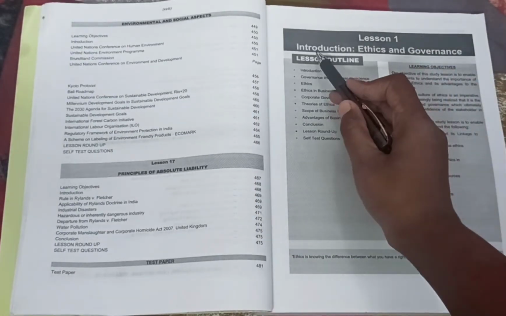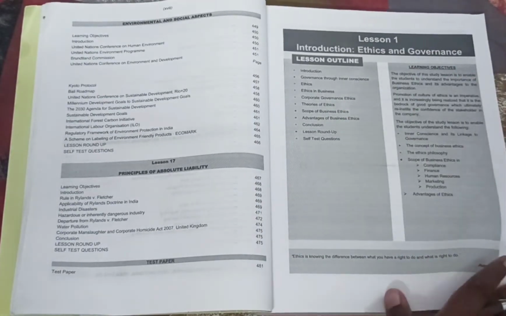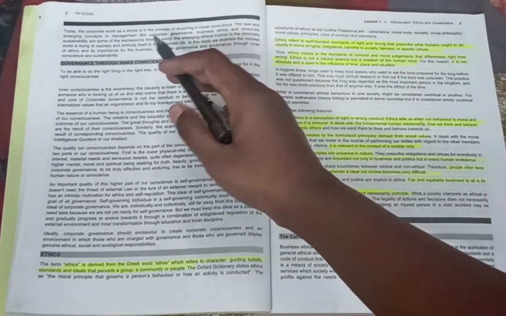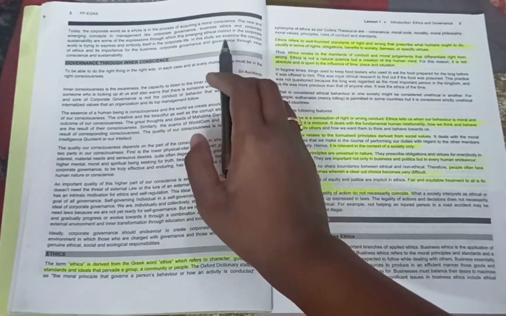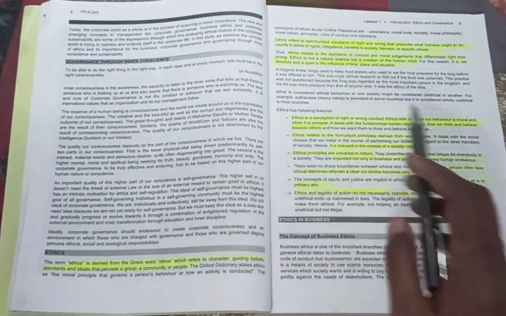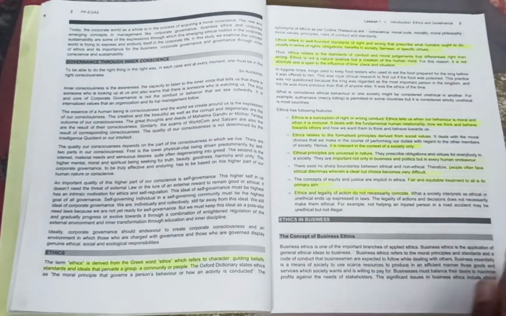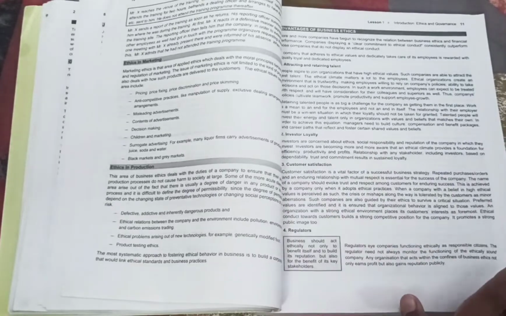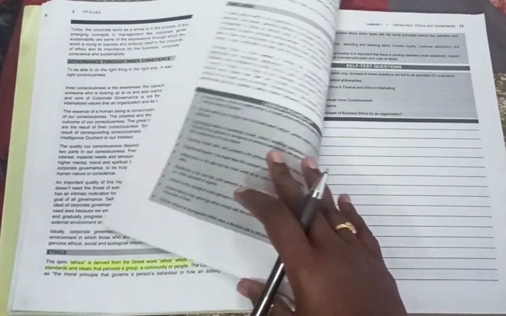So this is my ethics study material. Chapter number one is Introduction, Ethics and Governance. We're going to open the first page and start reading the entire chapter line by line, okay? And remember one thing, not everything that is given in the module is important, right? Maybe you can expect only three or at most four questions from one chapter, may it be any subject.